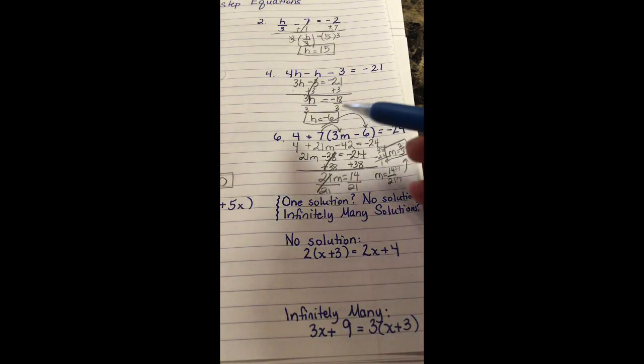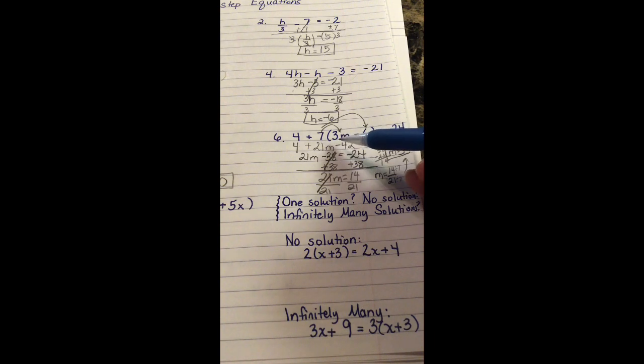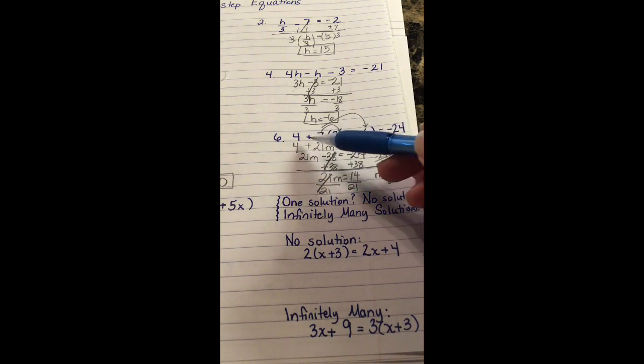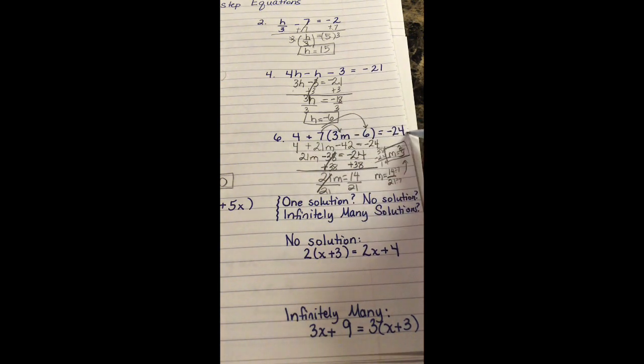So let's go up here and see. 3 times 2/3. Well, that's 6/3. 6/3 is 2. So 2 minus 6 is -4. -4 times 7 is -28. -28 plus 4 is -24. So my answer of 2/3 is correct.